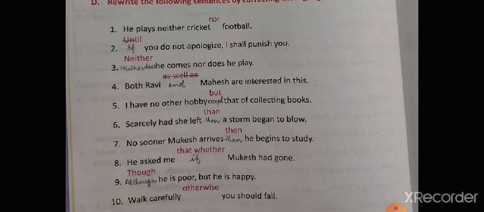Scarcely had she left when a storm began to blow. Here "then" will not be used, because "than" is used when we are comparing something. But here we are using "when" to tell that this happened after that thing happened. All right. No sooner does Mukesh arrive than he begins to study.